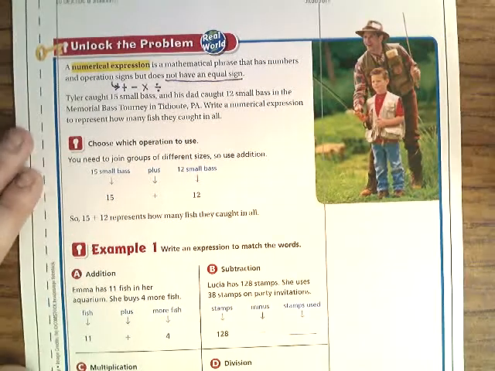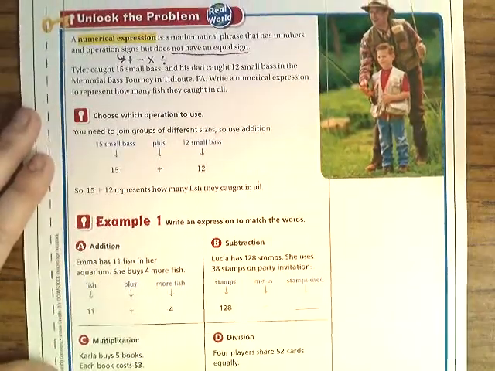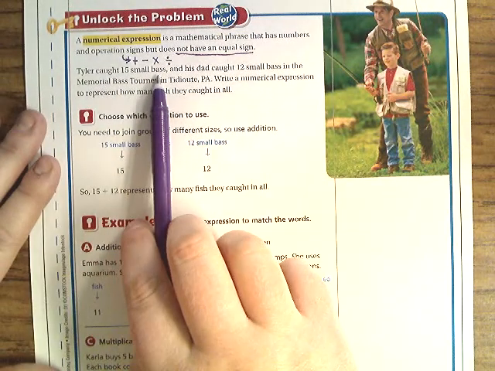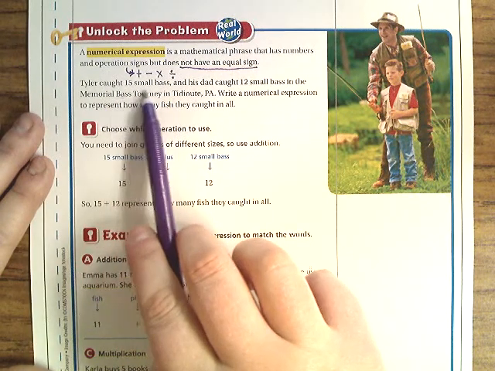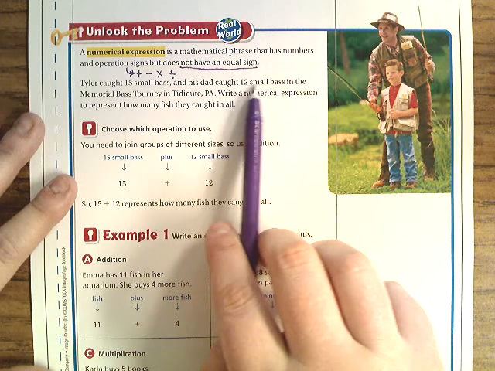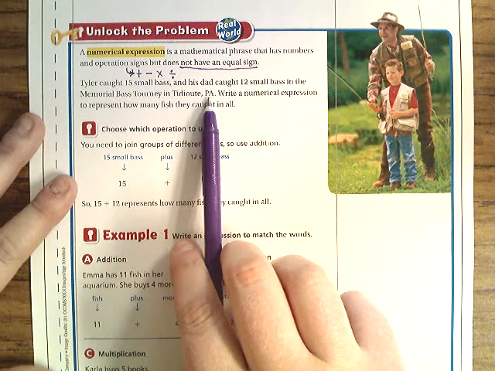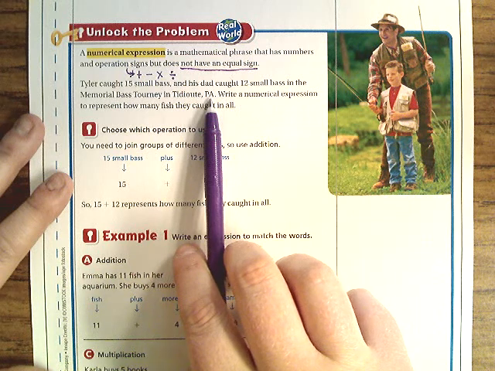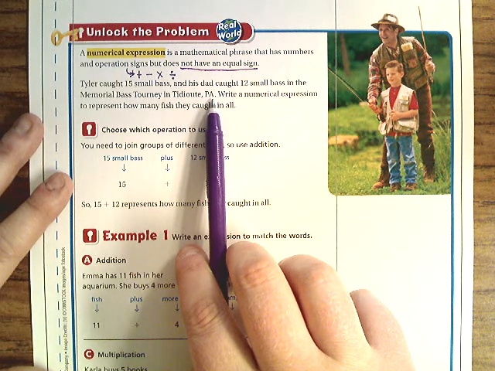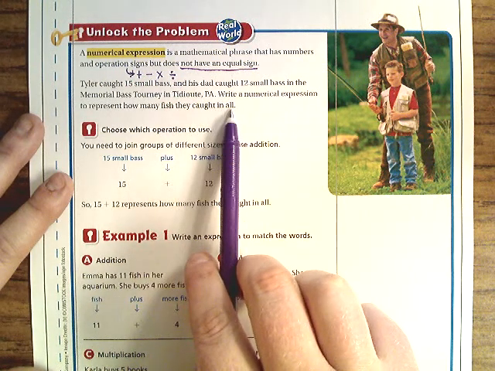Now the great part about it not having an equal sign means that we don't have to solve it. Beautiful. Okay, here we go. So we're going to look at this. It says Tyler caught 15 small bass. A bass is a type of fish. Tyler caught 15 small bass, and his dad caught 12 small bass in the Memorial Bass Tourney in Pennsylvania. They went to a tournament, and he caught 15, and his dad caught 12. Write a numerical expression to represent how many fish they caught in all.